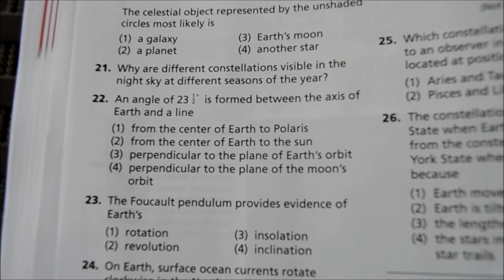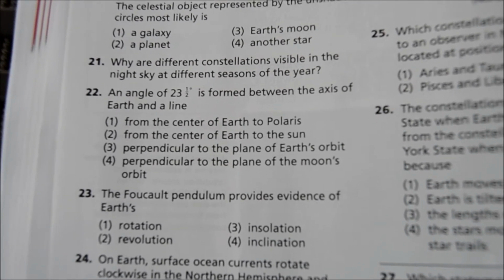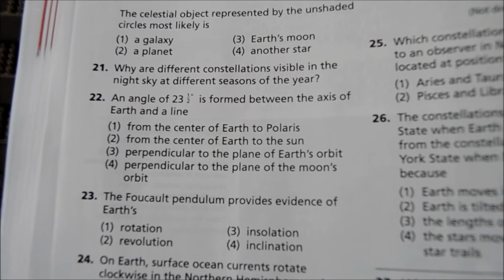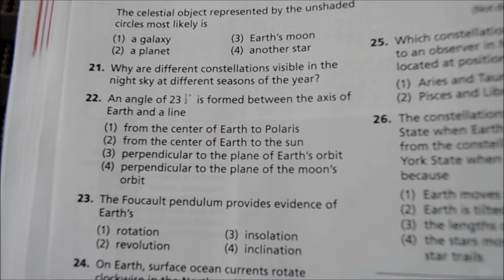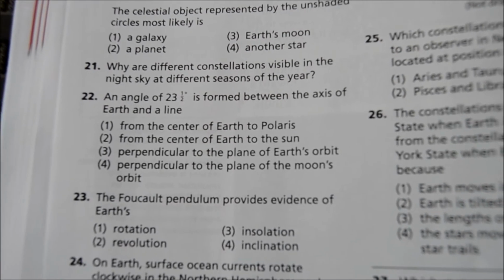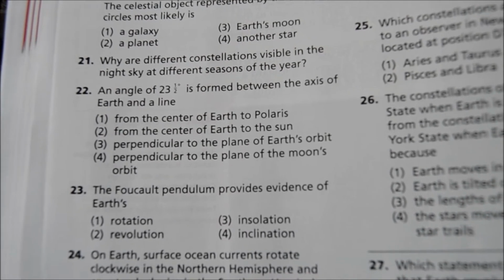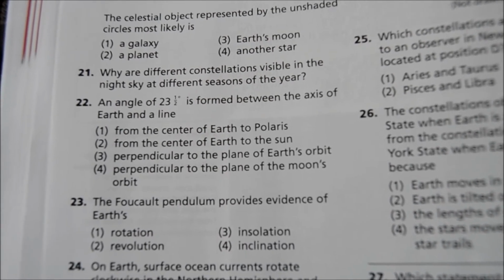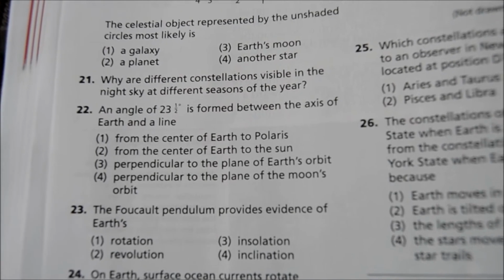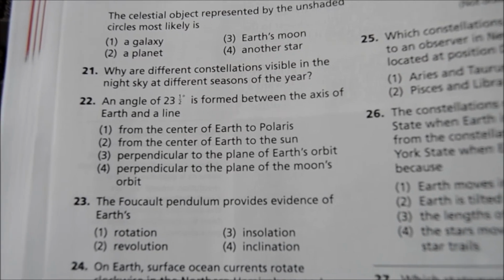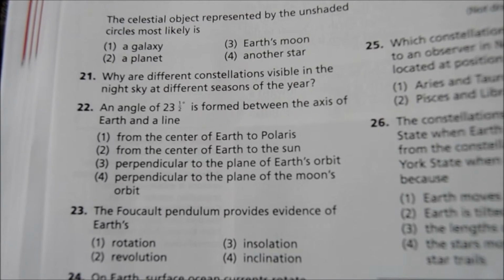Number 22. An angle of 23.5 degrees is formed between the axis of Earth and the line perpendicular to the plane of the Earth's orbit. So take a 90 degree angle coming right out of the North Pole, and if I tilt it to 23.5 degrees, that's going to give us our actual tilt.